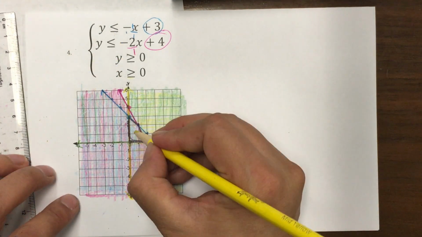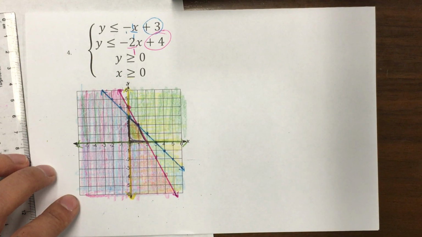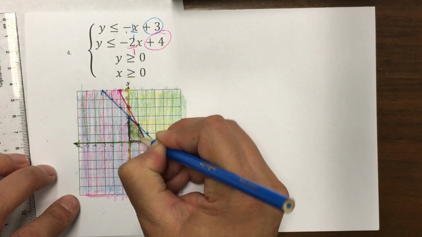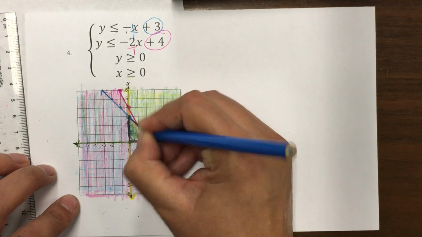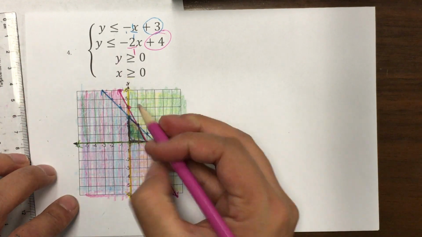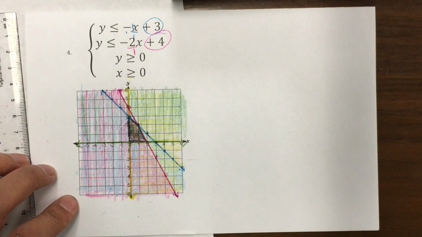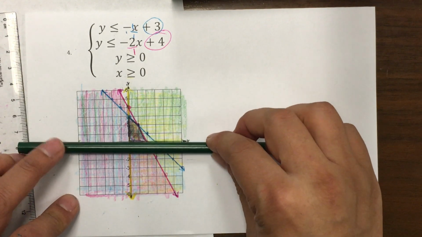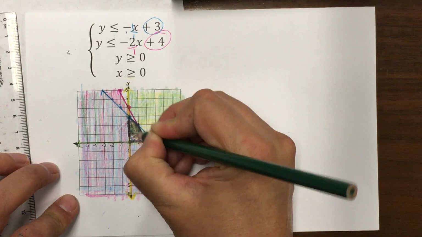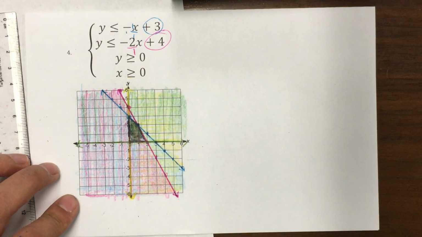Okay, so you have the yellow, you have the blue, as you can see, you have the pink, as you can see, and you have the, which one am I missing? The green. As you can see, it's all on the top. So this section is where all 4 shades meet.